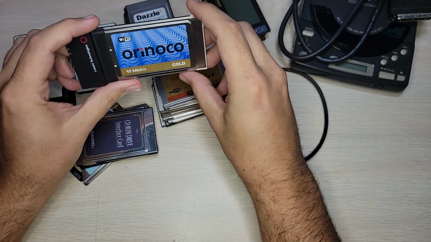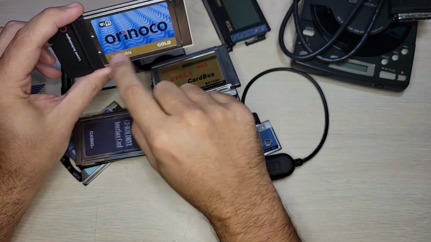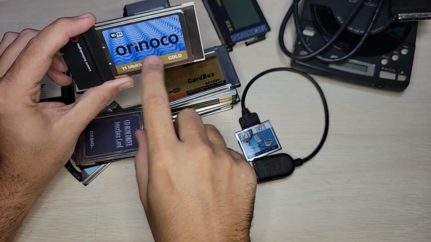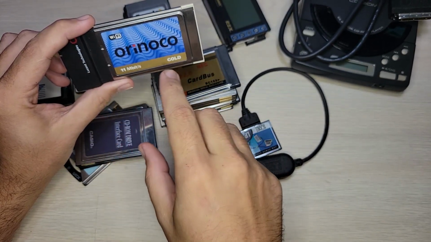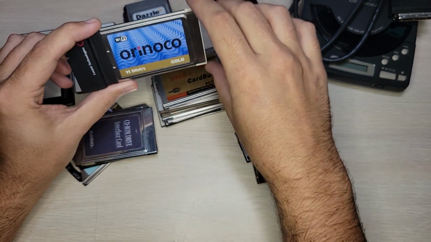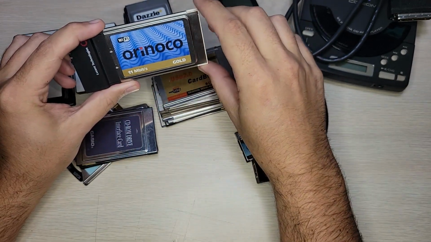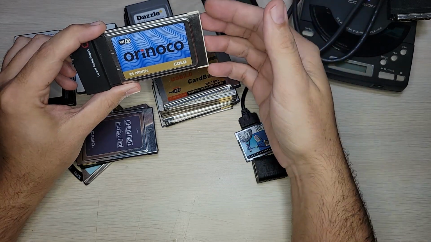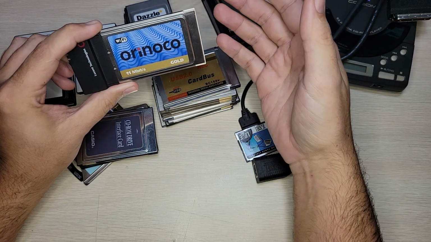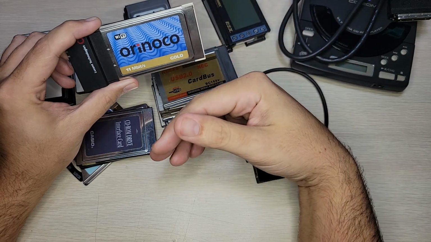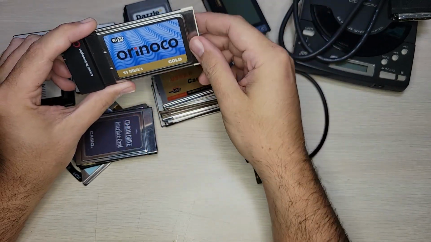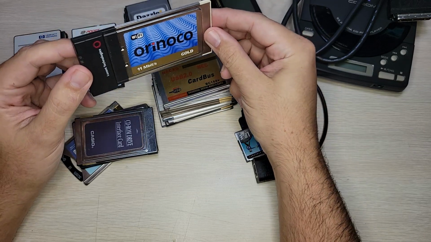One of the claims to fame for the Orinoco cards, specifically these at the time, was that they supported something called monitor mode, where they could actually monitor all of the packets and traffic being sent in the clear over the air back in the day. So that's a good bit different from just being able to scan for Wi-Fi networks. You can actually see clients communicating with the host and the host communicating with the clients, and you can capture a lot of that traffic using cards that support monitor mode.